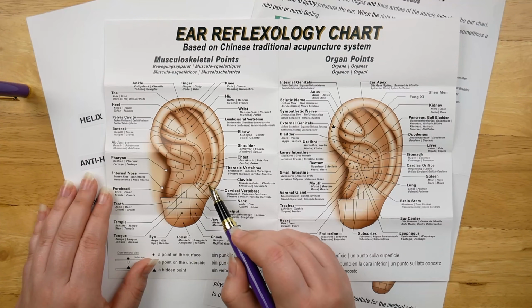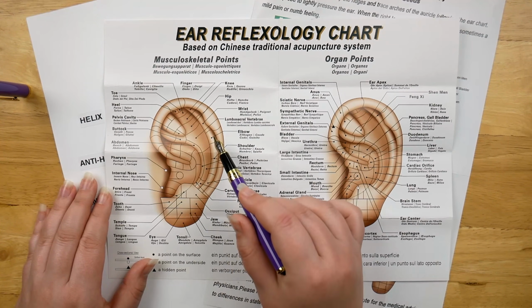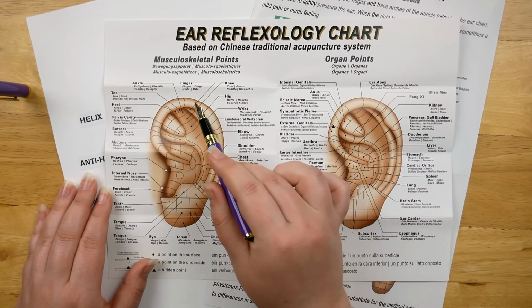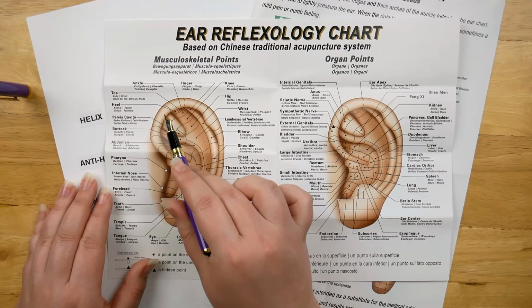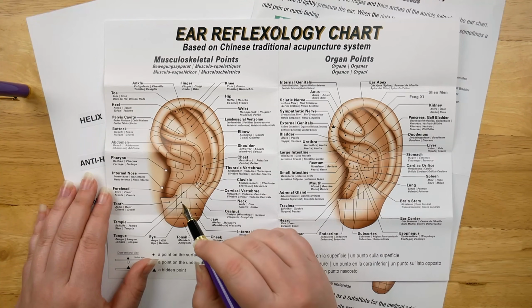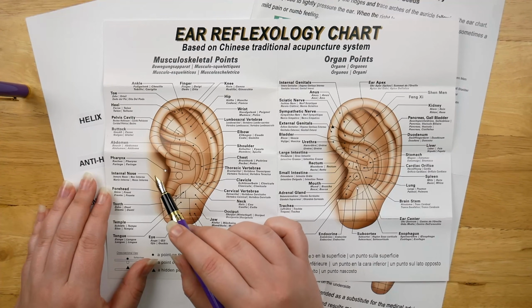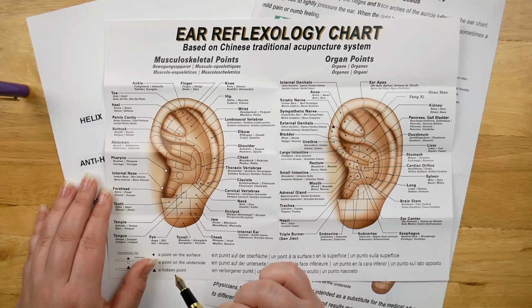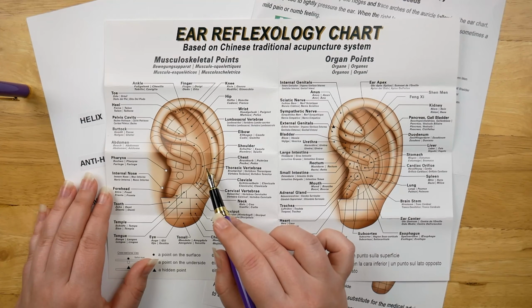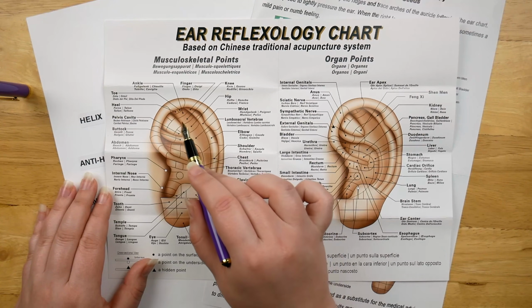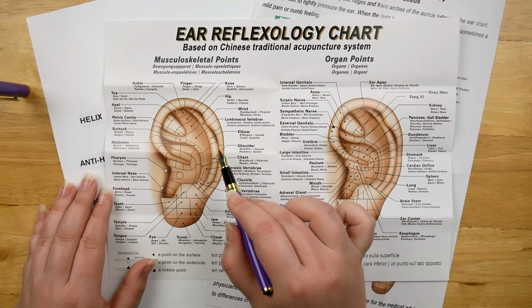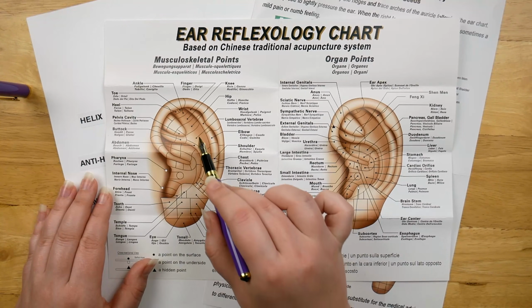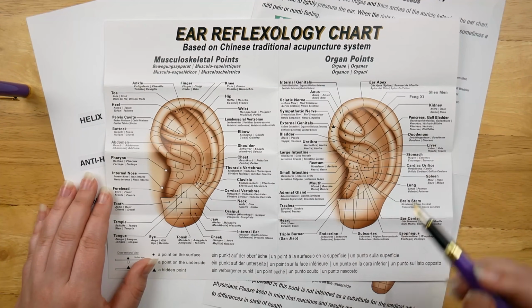We have the collarbone, the elbow, the knee, the toe. And then we also have things like the abdomen right here. We also have the vertebrae, all in this outer area of the ear.